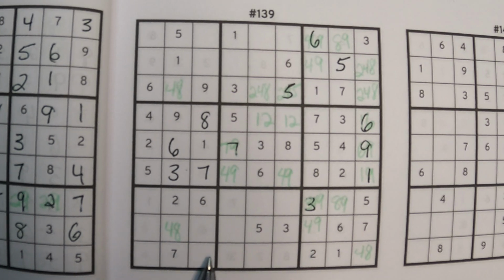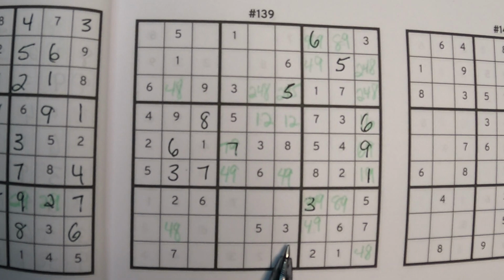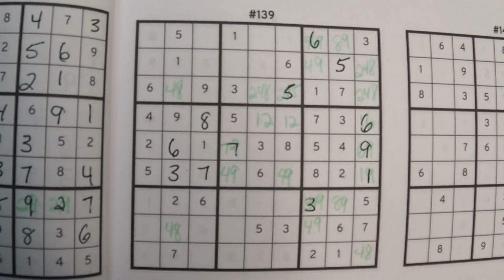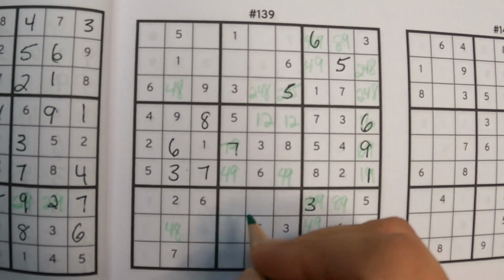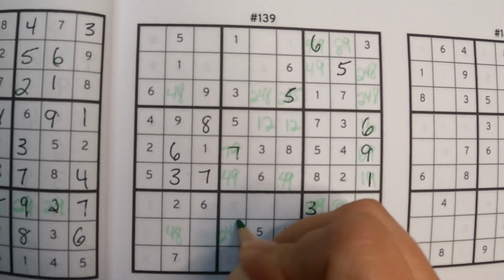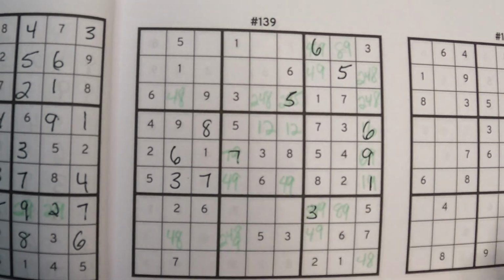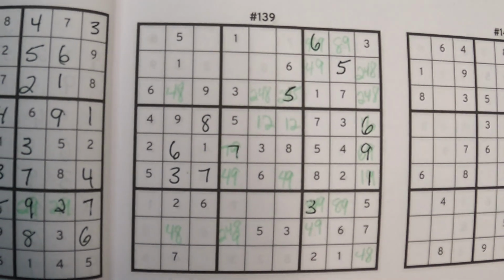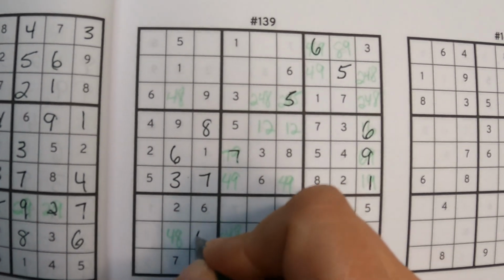Let's do this row. We're missing 1, 2, 4, 8, and 9. We've got a 1 here. So 2, 4, 8, 9. We've got 1, 2, 8, and 9 here. So this is our 4.